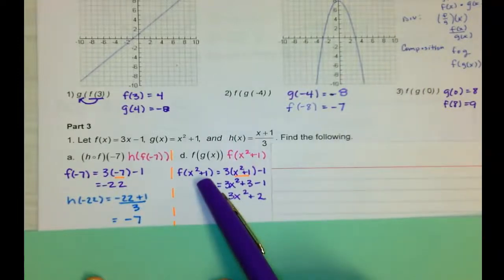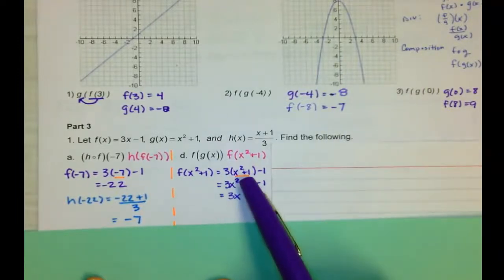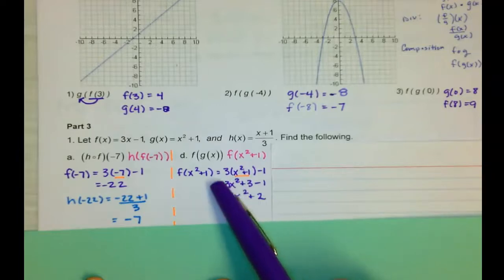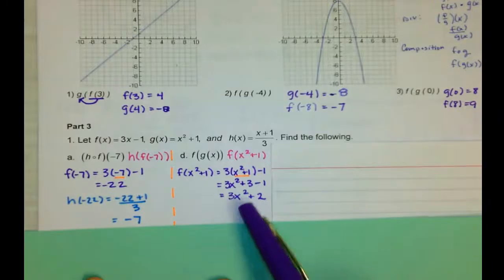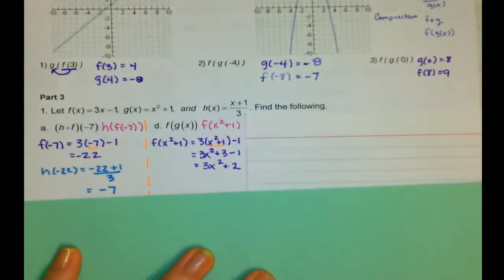So here's what I'm putting in: equals 3, left open space, minus 1, put in the substitution of x squared plus 1, distributed through, I got 3x squared plus 3 minus 1, and so that leaves me with 3x squared plus 2.